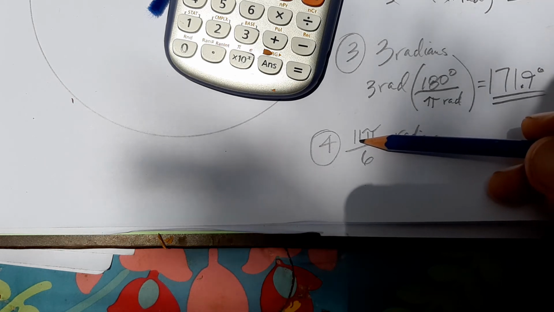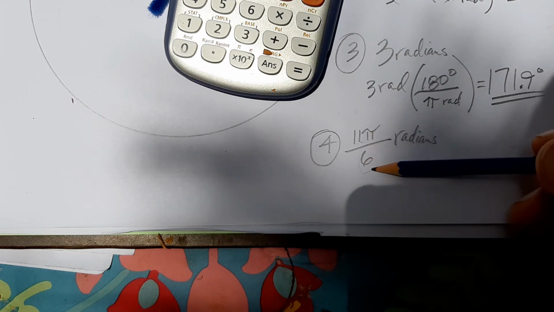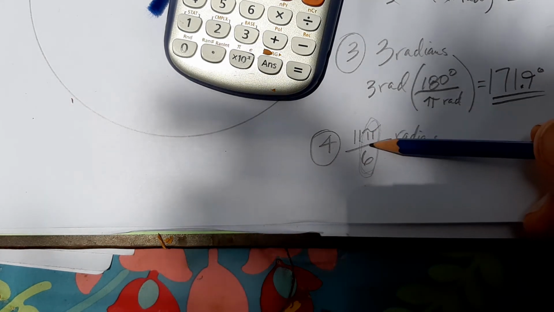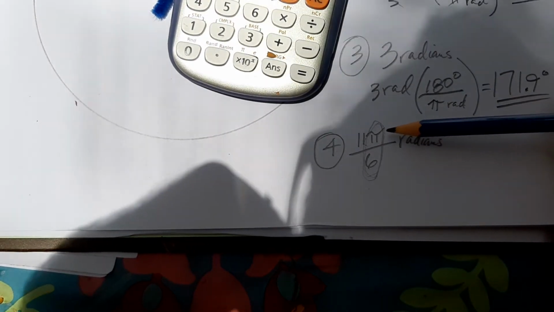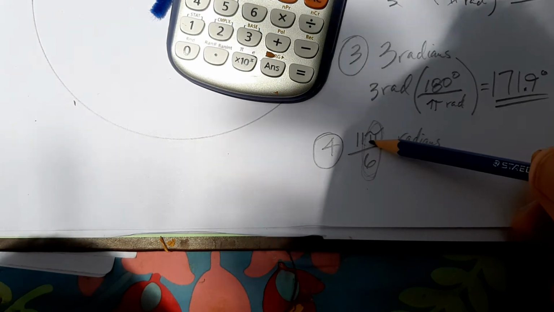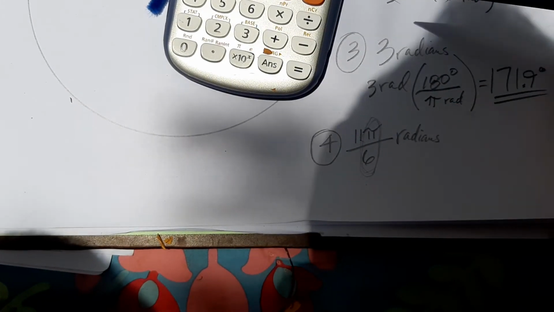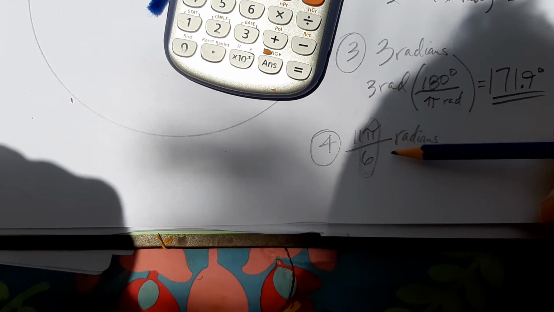So I could multiply 11 times pi over 6, right? I got 11 pi over 6. 11 pi over 6 is 11 times 30 degrees, so it better be 330 degrees. Or I could think, oh, 12 pi over 6 would be 2 pi. That's a full rotation, 360 degrees, minus pi over 6.